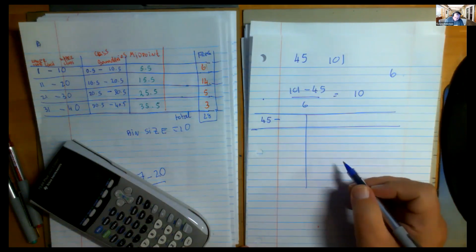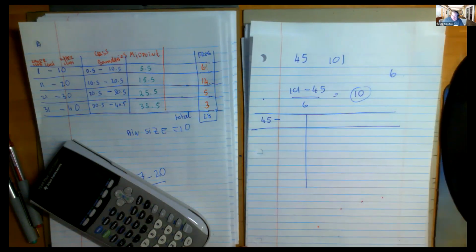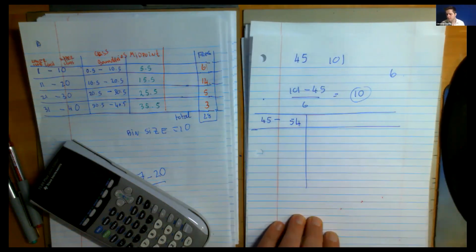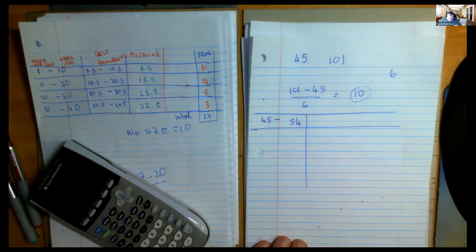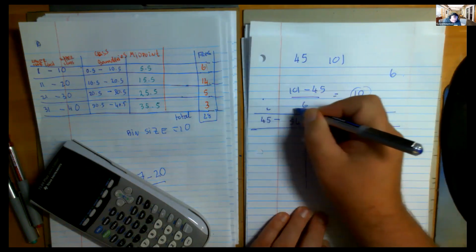$45 is the lower limit. Is the bigger limit 55 or 54? 54. Are we getting comfortable with that little takeaway? So that's done, right? That's the lower and that's the upper.